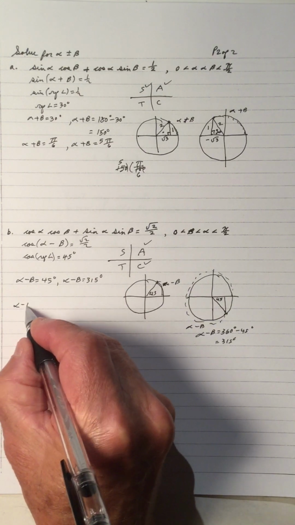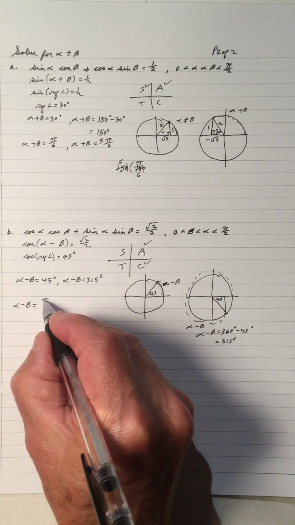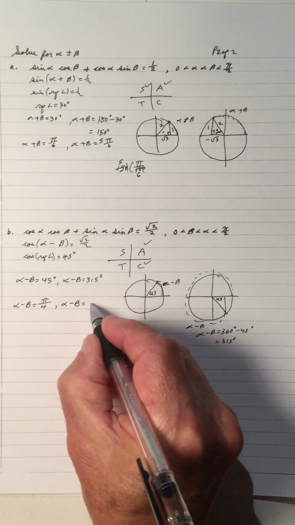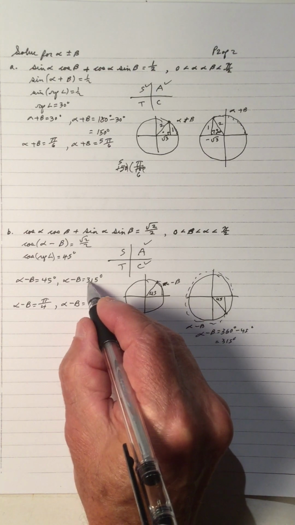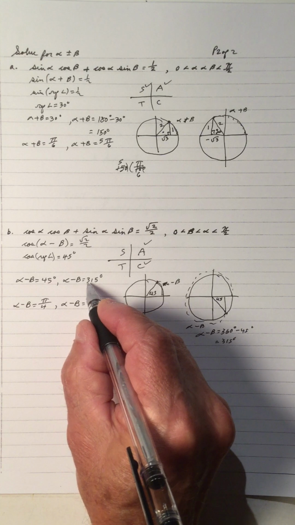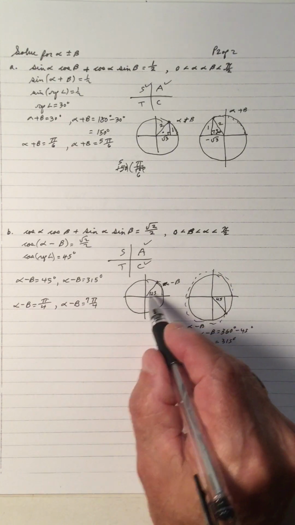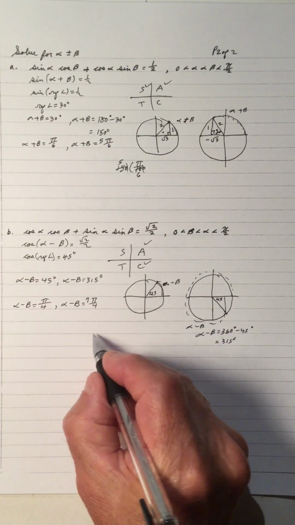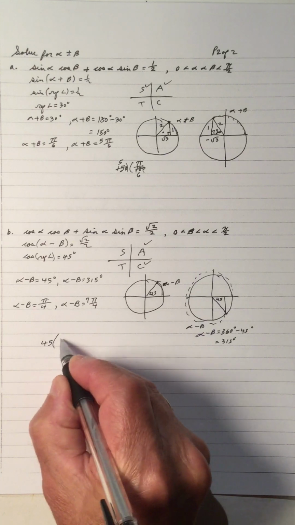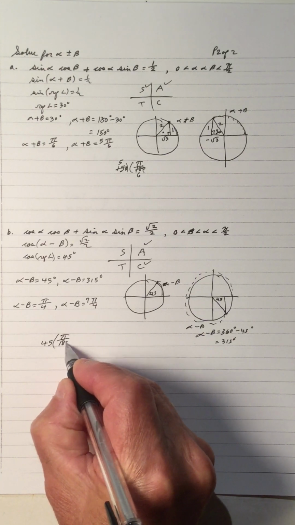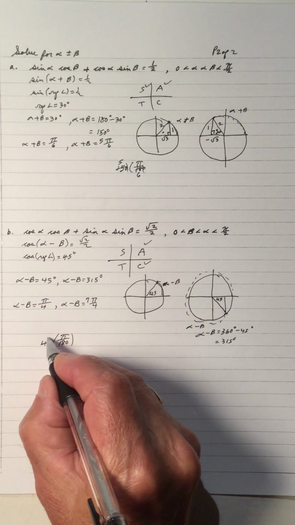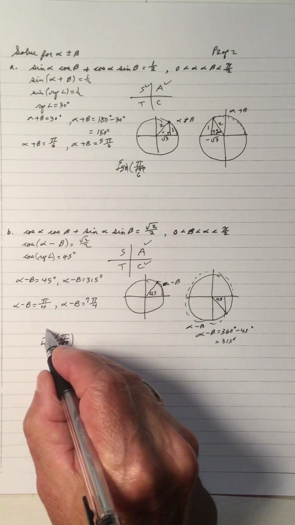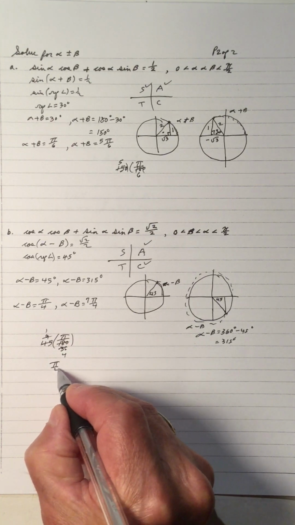In radians, alpha minus beta 45 is pi divided by 4, since 180 divided by 4 is 45. And there are 7 45s in 315. Again, the reference angle is 45, so it's pi over 4. Or you can convert 45 times pi over 180. 9 into that goes 4, so that's pi over 4.